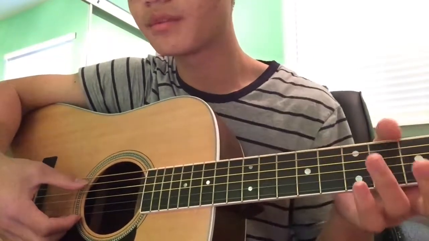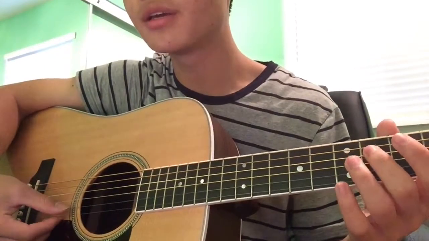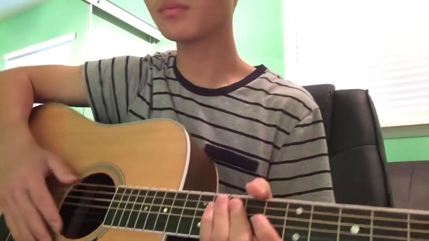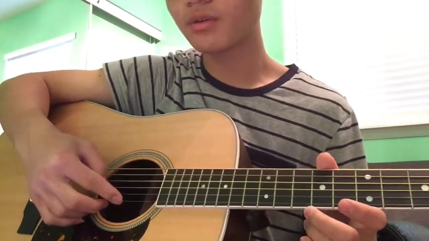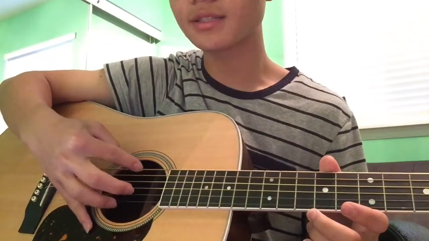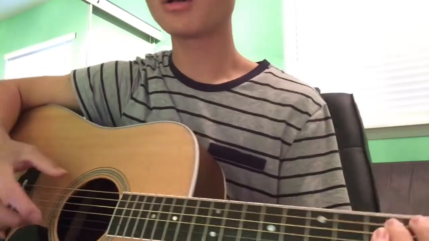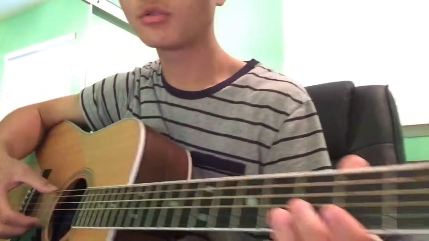E, A, D for dog, G, B for boy, E. These are the 6 strings. So this is the first string: 1, 2, 3, 4, 5, 6. So now we know the 6th string is the E string, right?